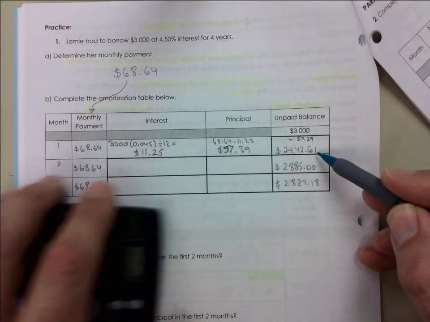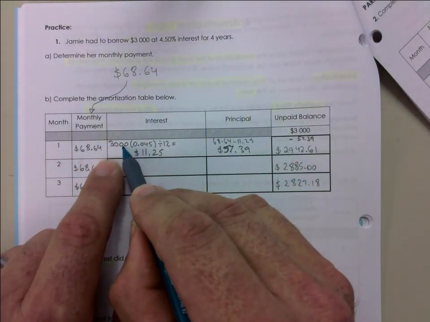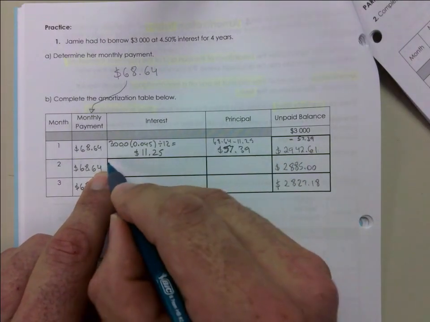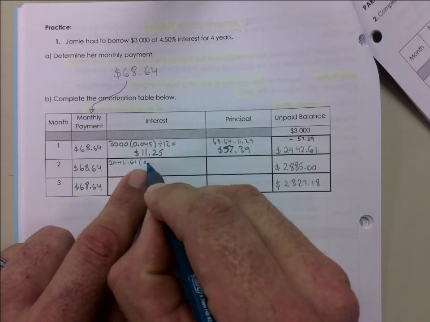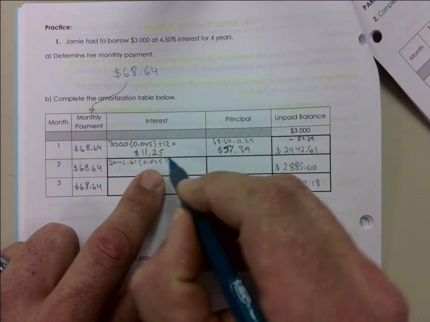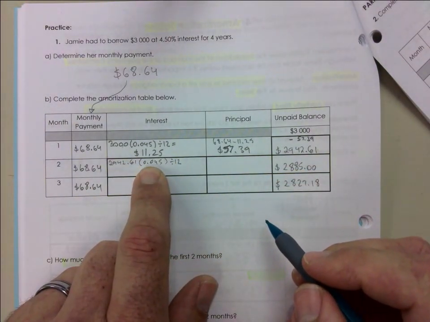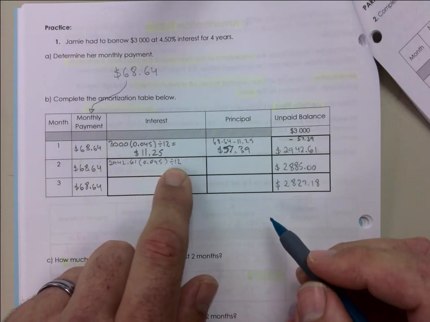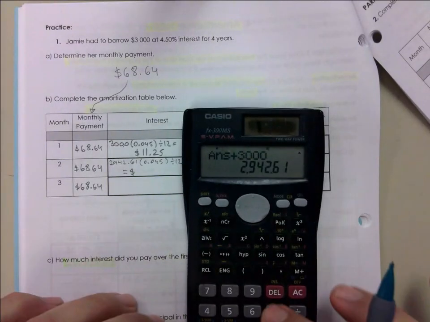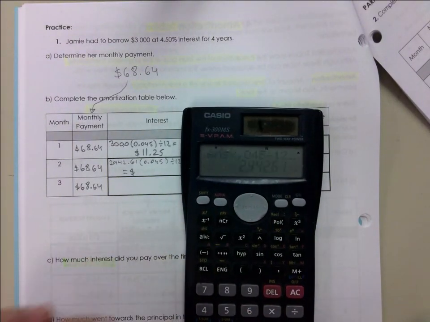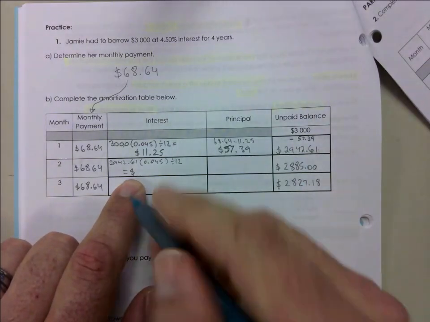What happens next month? You basically do the same, except you don't owe 3,000. You now owe 294,261, and everything happens again. Times the interest rate over 100, divided by 12. You get $11.03. So it's a little bit less.